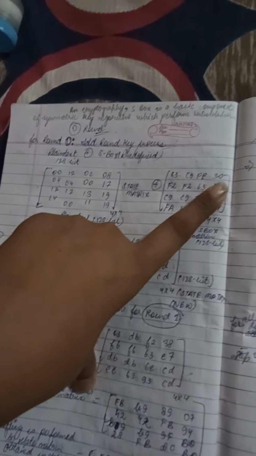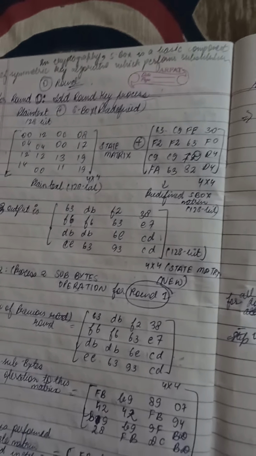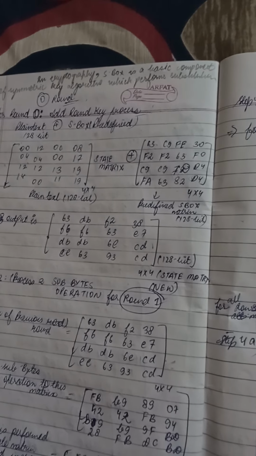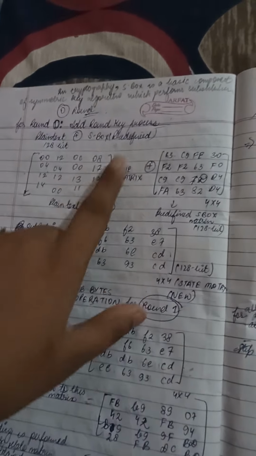Likewise 08 will get XORed with 30. I have used a scientific calculator to estimate the values of these XOR operations.